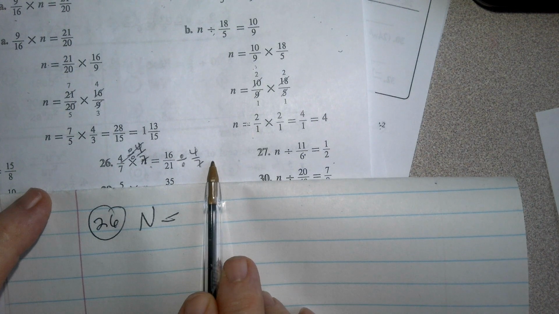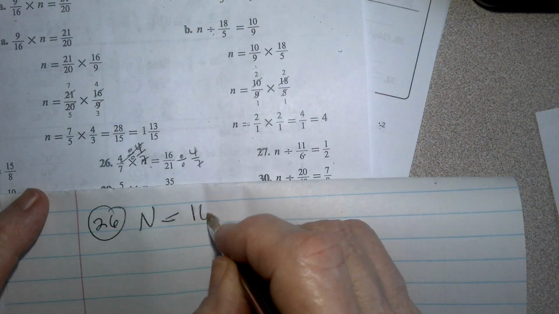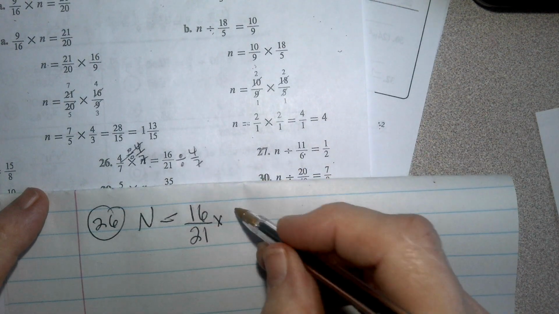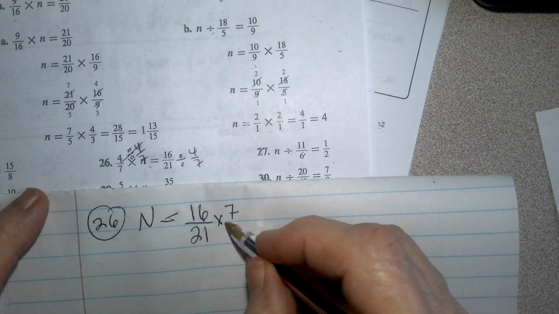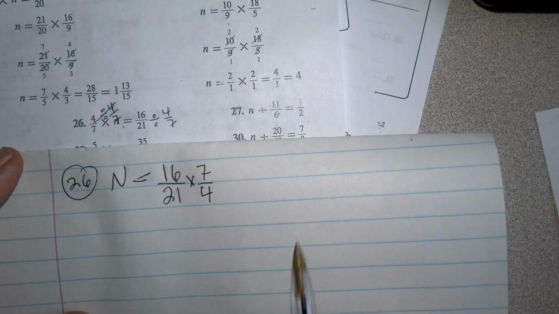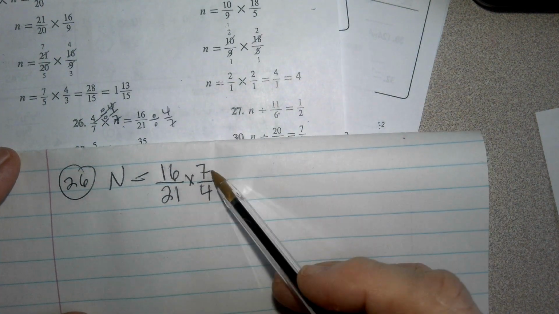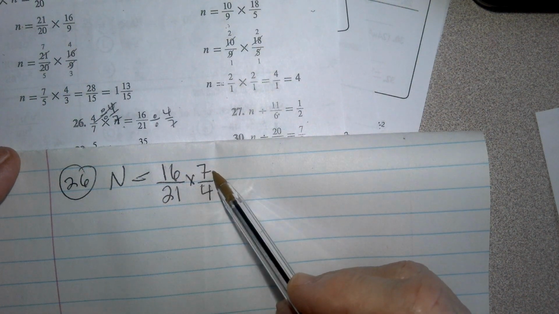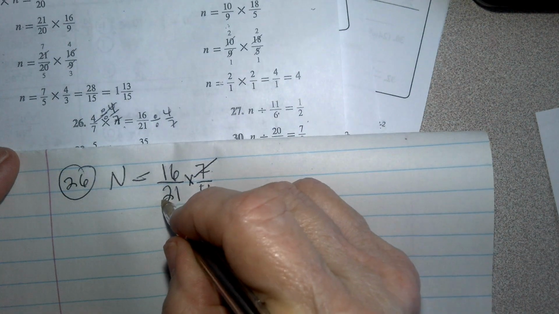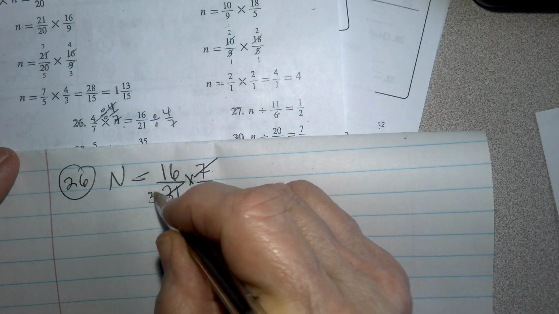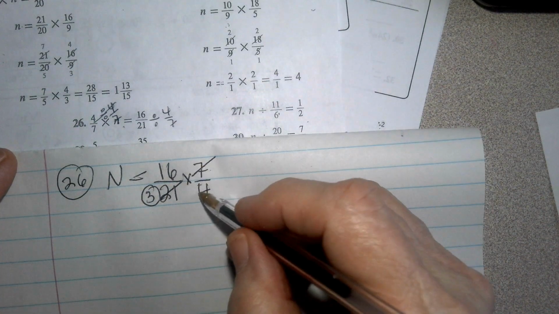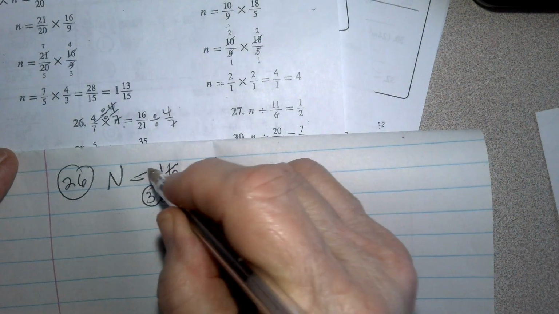So I'm going to put 16/21, change it to a multiplication, and flip it to 7/4. Then can 7 go into anything on the bottom? 21. So 7 goes into that once, 7 goes into 21 3 times. Can 4 go into 16? Goes in once, goes into this 4.